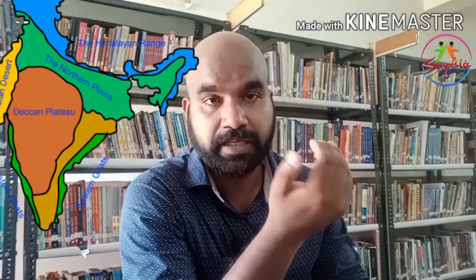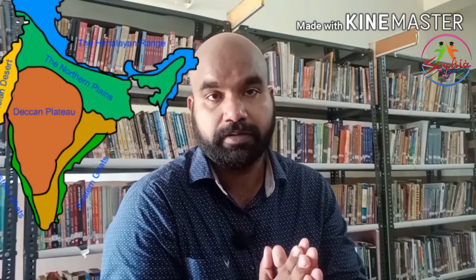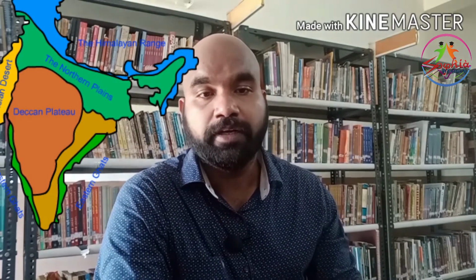It is triangular in shape. The Satpura ranges form this plateau's northern edge, and the Mahadev, Kaimur and a portion of Maikal ranges form the eastern edge. The Western Ghats, the Eastern Ghats and the Nilgiri form the west, east and southern boundaries.